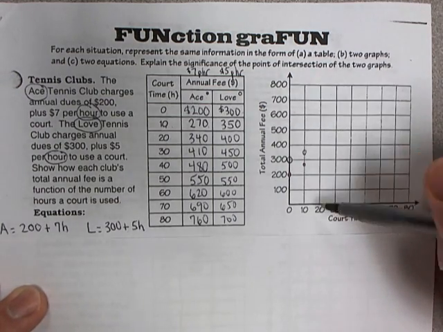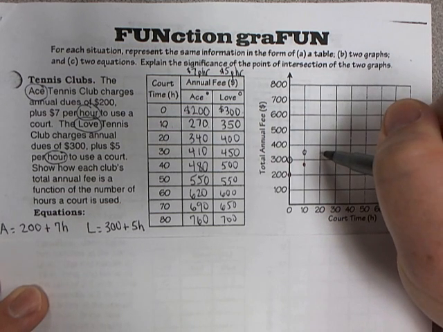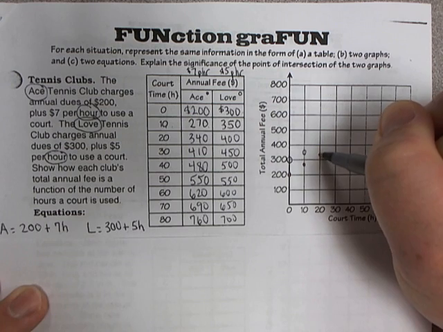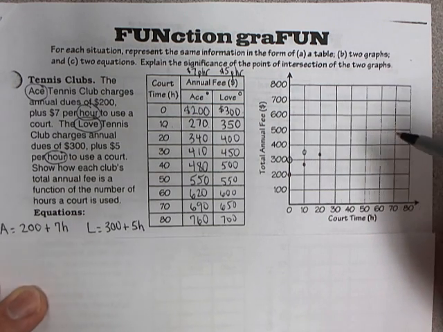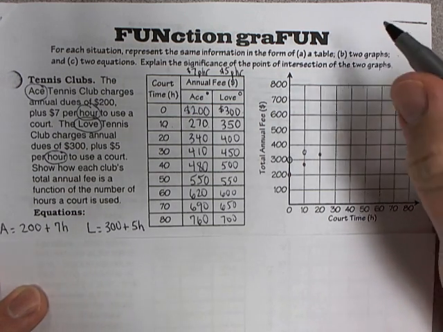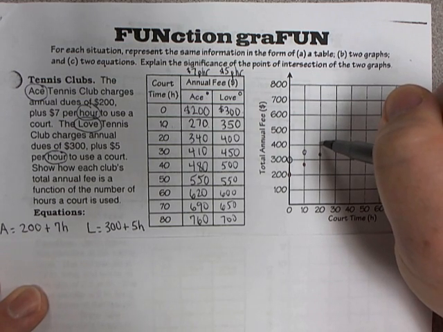So let's continue to plot the points. For 20 hours at Ace, it's $340. So let's estimate that to be about right here. And at Love, it's $400 for 20 hours. So open circle there.